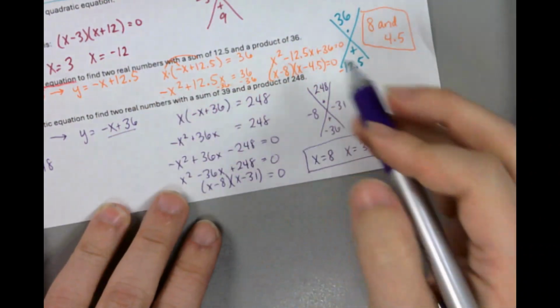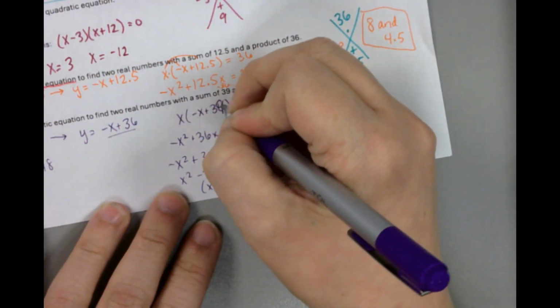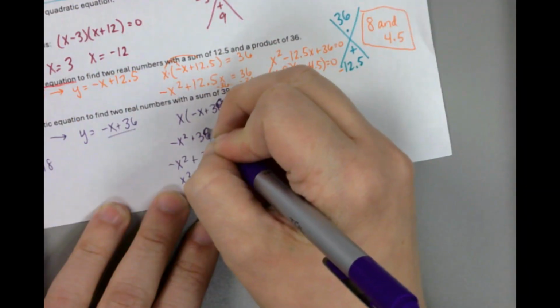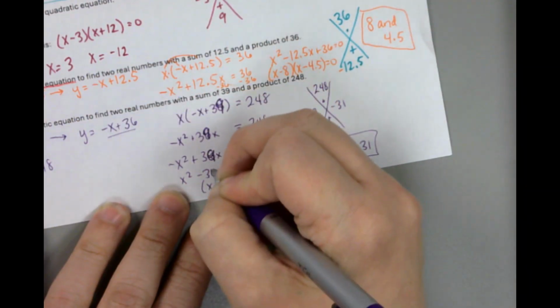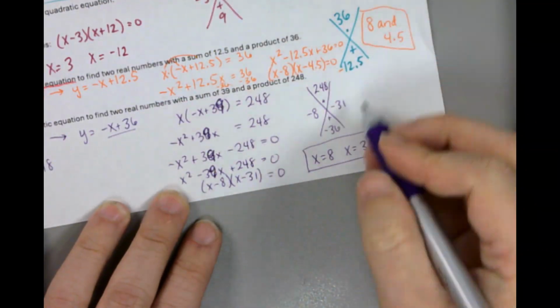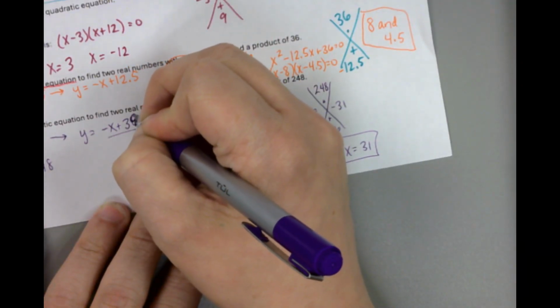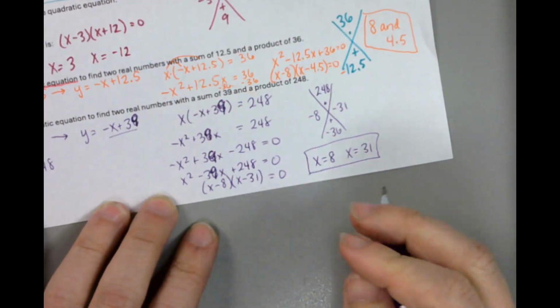I made a typo here. The answers are correct because I was looking at my other key, but this should have been a 39 the whole time. So that's fun. Let's just pretend the 8 and the 31 are correct, though. I just rewrote it wrong all the way back here. Fun.